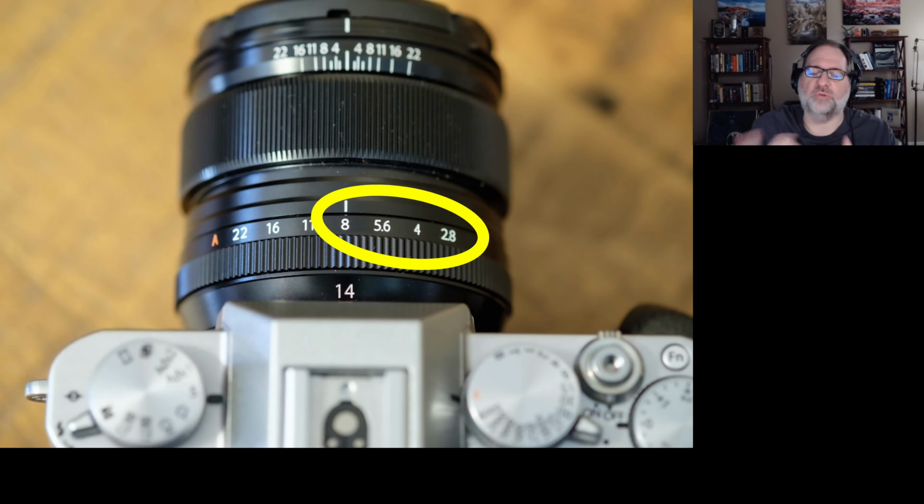So typically, if you don't know what that value is, I would say avoid the top 3 highest f-stop numbers on your lens and start there. So in this case, if it was f22, I would avoid 22, 16, 11, and then I would use f8 or lower.